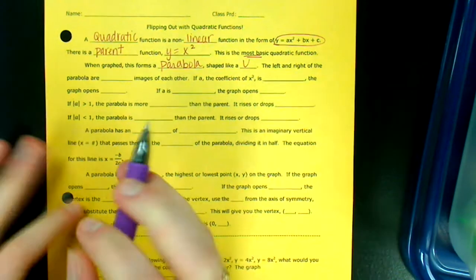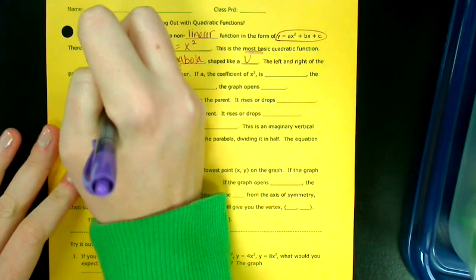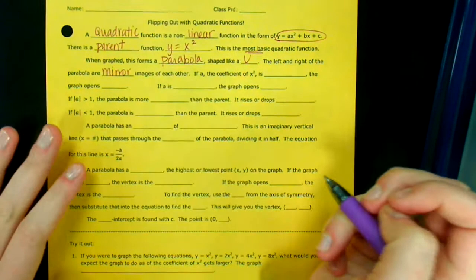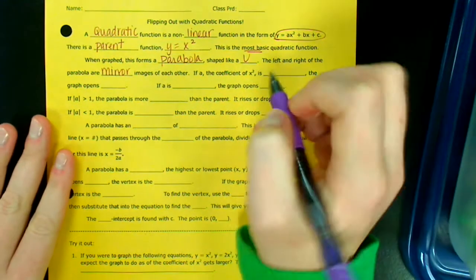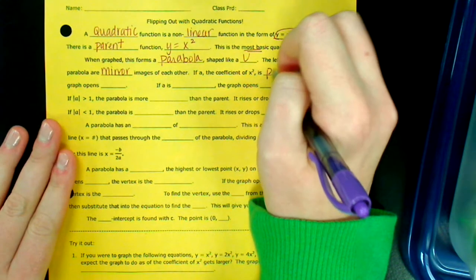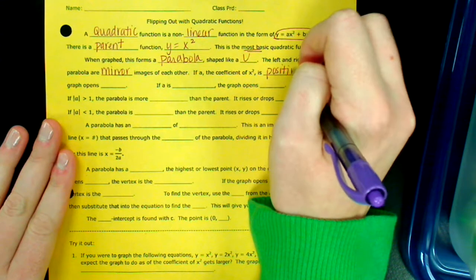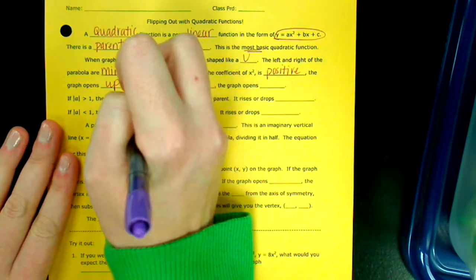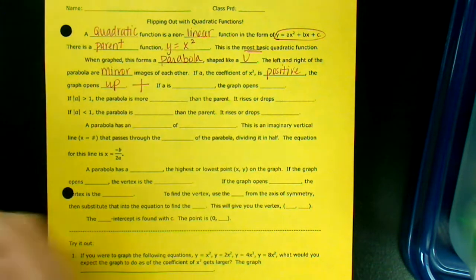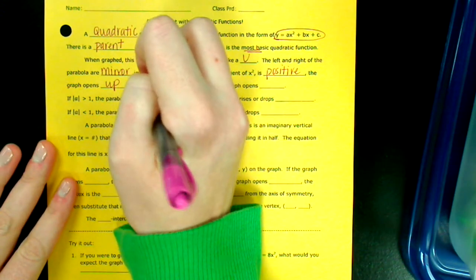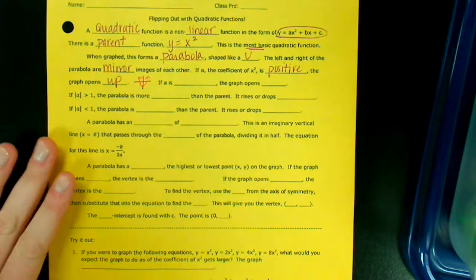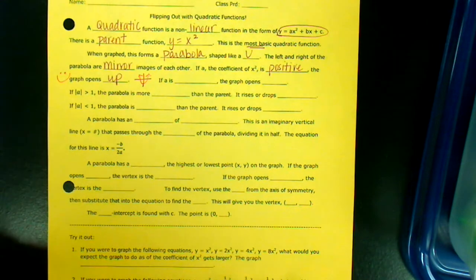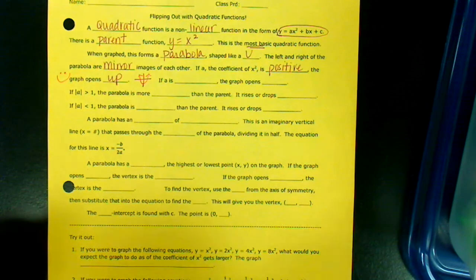So the left and the right of your parabola are mirror images of each other, which means they're the exact same on both sides. And if a, your coefficient of x squared, is positive, your graph is going to open up. I want you to sketch a real fast coordinate plane, and you're going to draw a parabola kind of like that. The easy way to remember that is that it's up like a smiley face. So if you're positive, you're happy, it's got a smiley face.